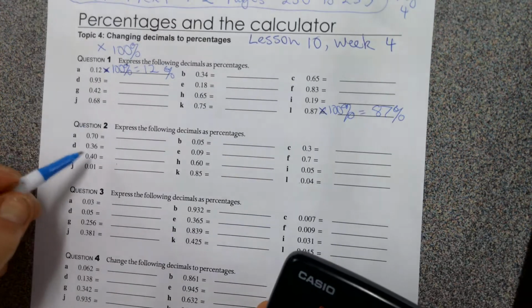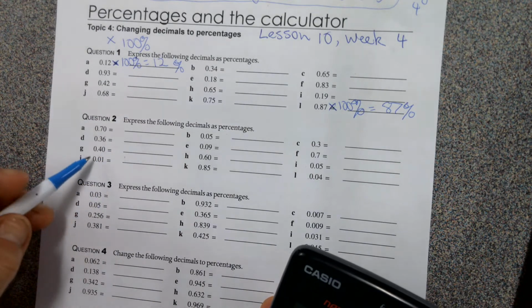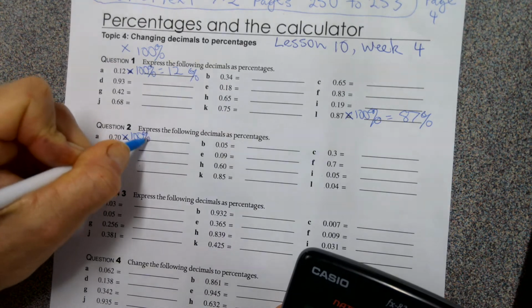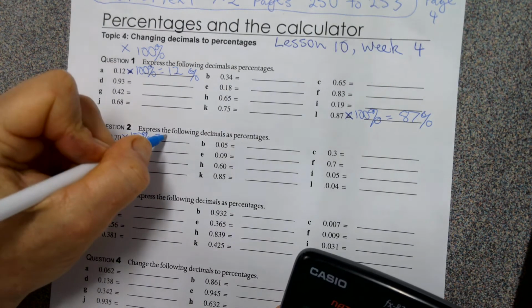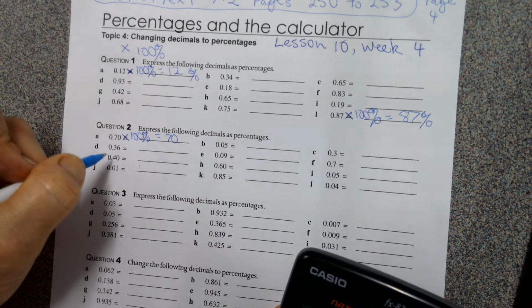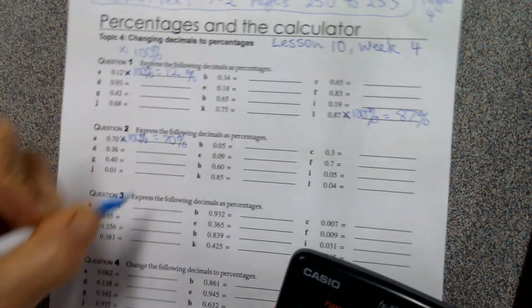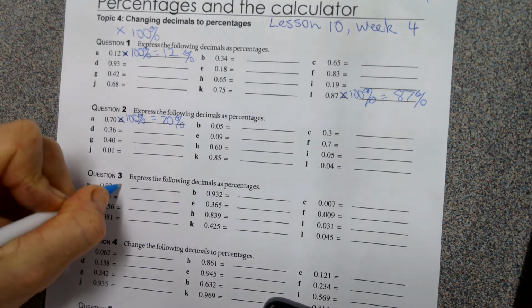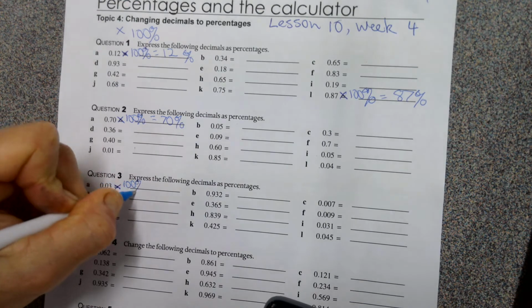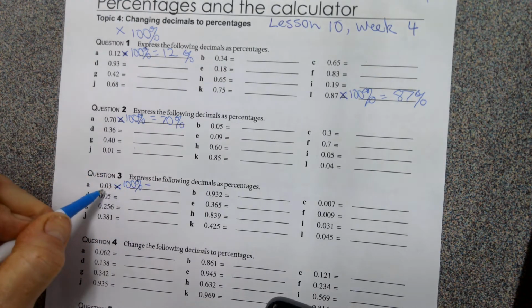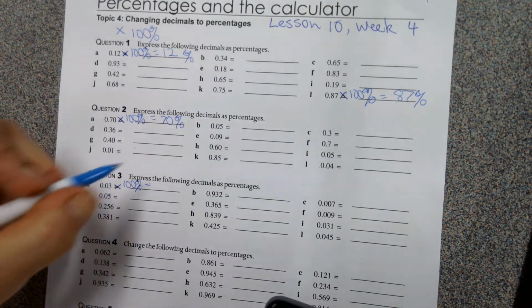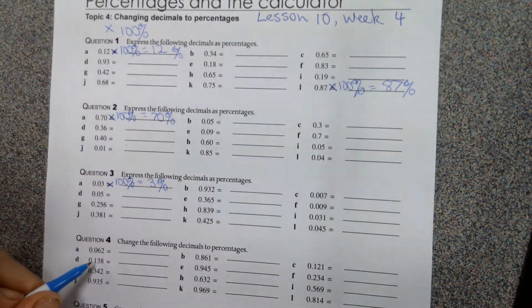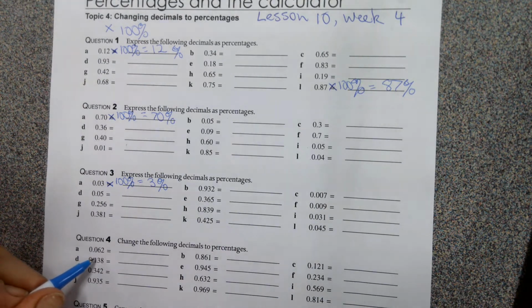I need to speed up. Express the following decimals as percentages. Once again, we're doing the same thing. Multiplied by 100%, and we get, if you do it on your calculator, you'll get 70%. Let's go down to this one, 0.03 as a percent. So once again, we multiply by 100%, and we end up with 0.03 times 100 equals, and we end up with 3%.